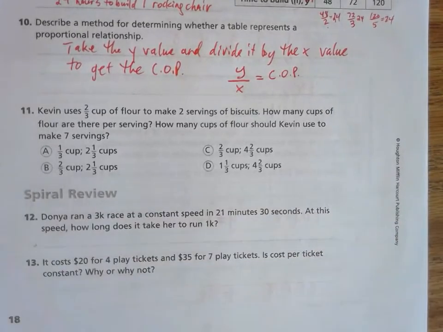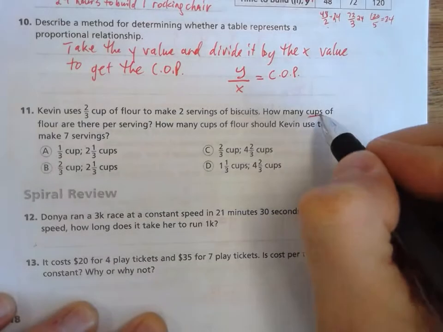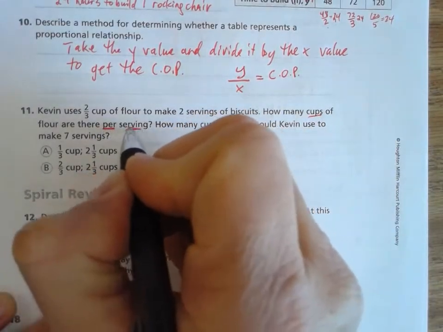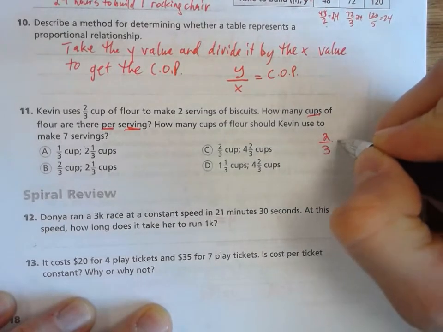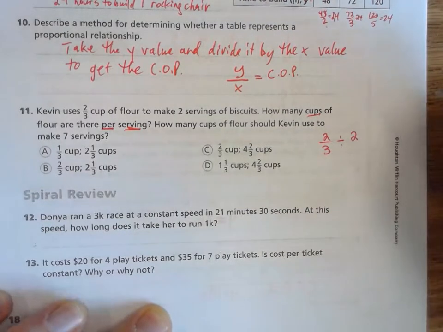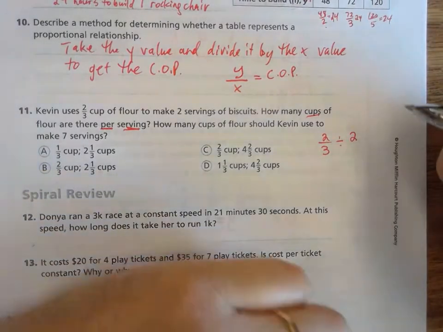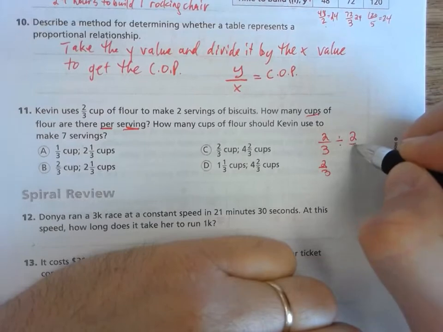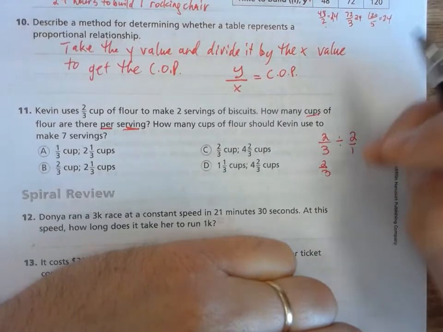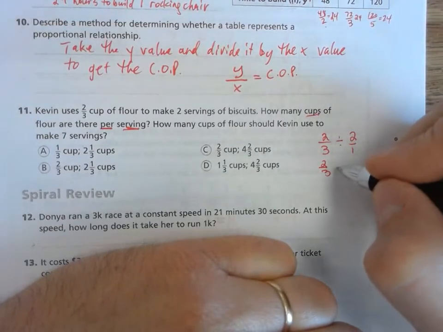Alright, number 11. I'm going to go ahead and hit that. 2/3 cup of flour to make 2 servings. How many cups of flour are there per serving? So cups per serving, right? You would want to do 2/3 divided by 2. And of course that's a whole number, so let's put it over 1. Keep, change to multiply, flip.